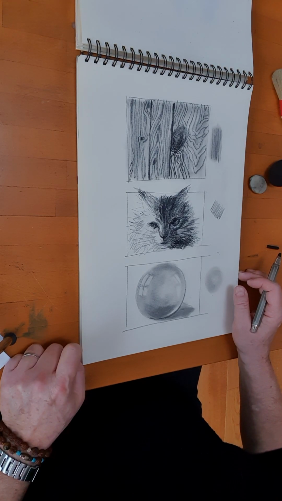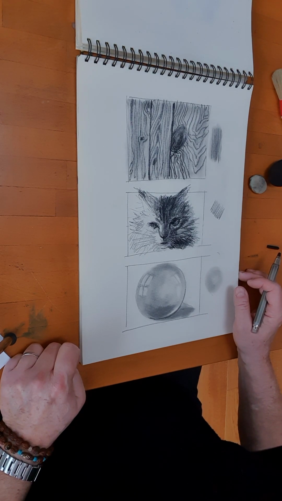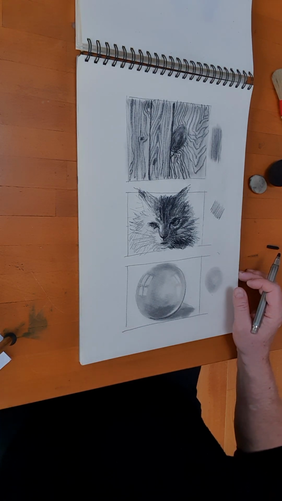By using techniques such as cross-hatching, stippling, and blending, an artist can create variation in value and contrast which can make an object appear more three-dimensional. Shading can also be used to create a sense of mood and atmosphere in drawing by adjusting the intensity and direction of the light source.